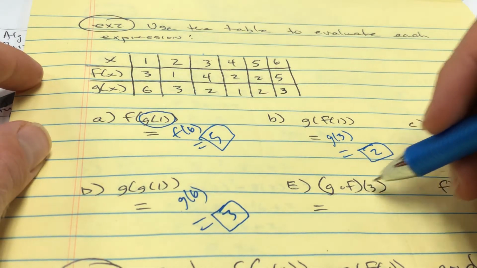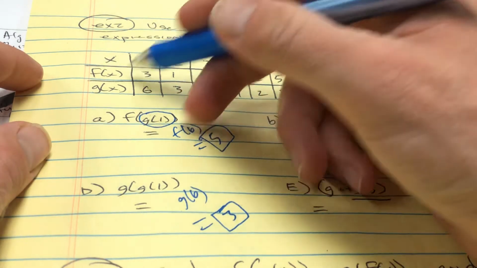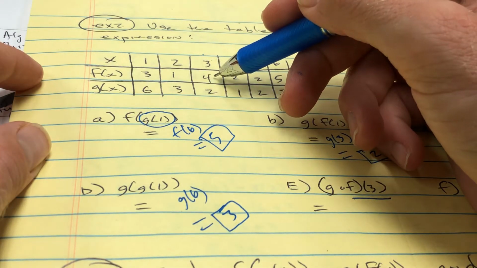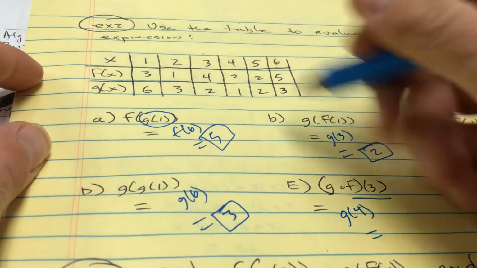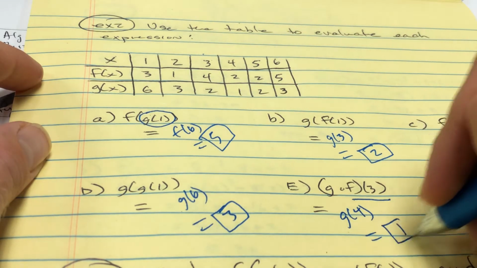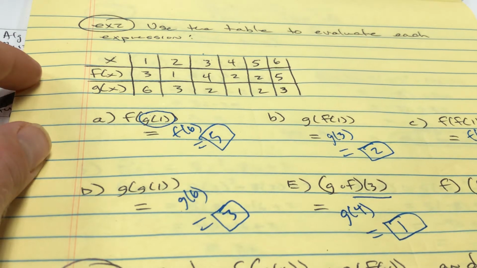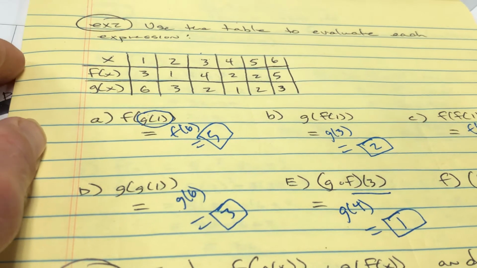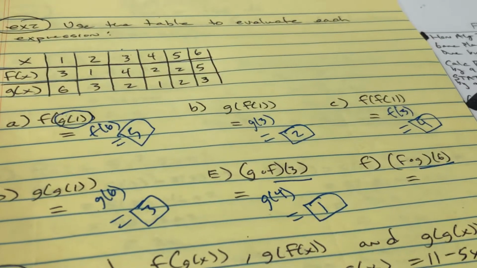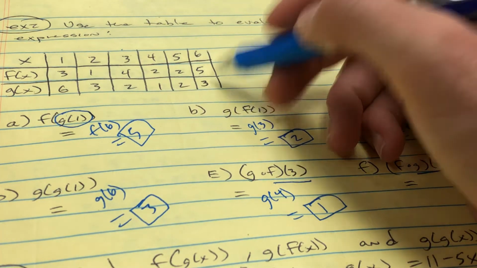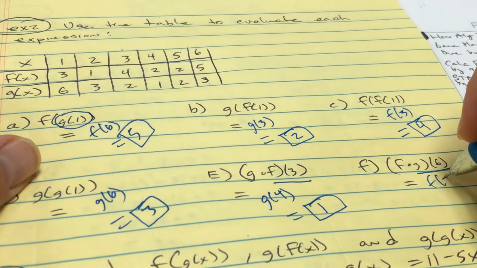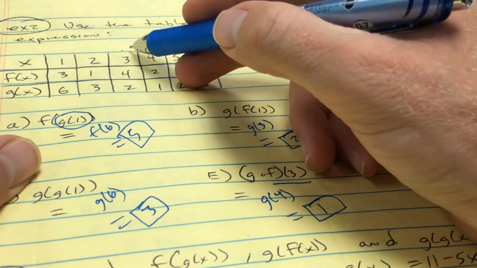This is g of f of 3, so figure out what f of 3 is. f of 3 is 4. So what's g of 4? g of 4 is 1. Now f of g of 6. What's g of 6? g of 6 is 3. So what's f of 3? f of 3 is 4.